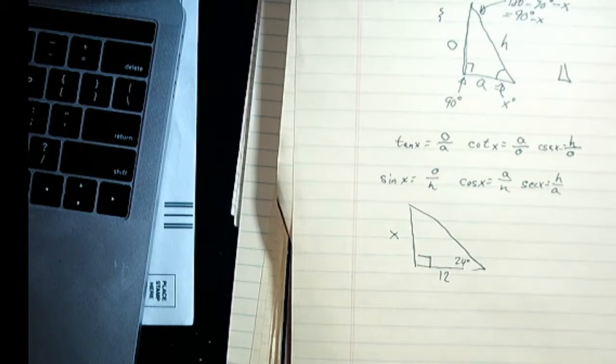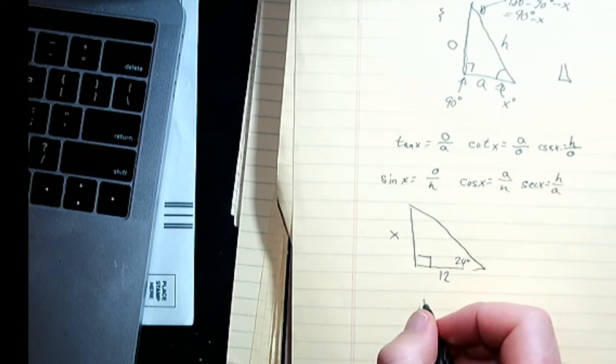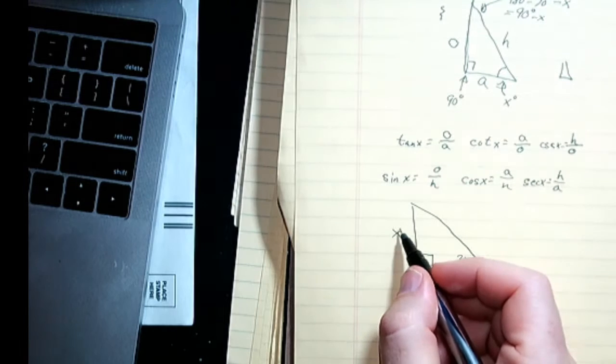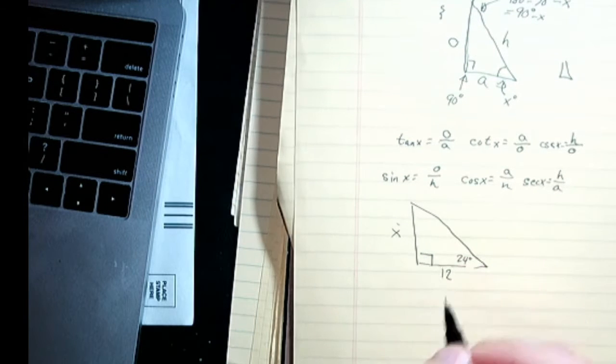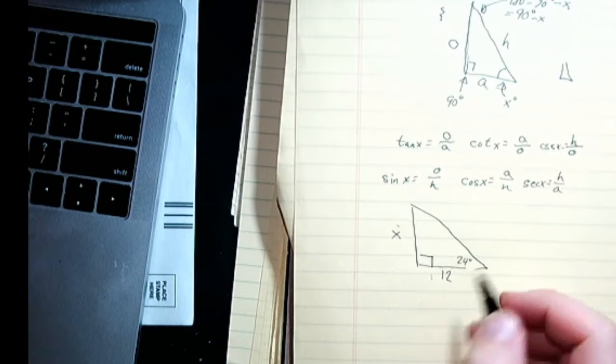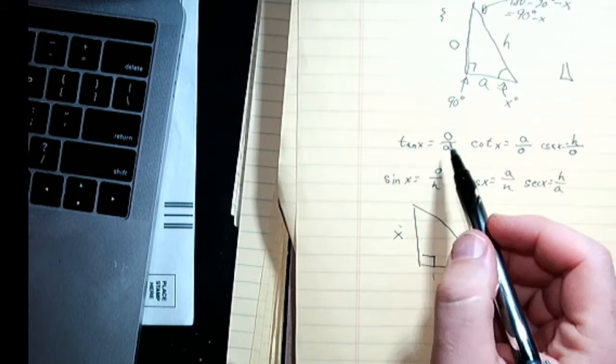Well, the trick is this. There will be a trig function which has the thing we want to know divided by the thing we don't know yet. So, for example, here, you notice we would like to know x, which is opposite. We already know adjacent. So what we need to do is take a function that's opposite over adjacent. What's opposite over adjacent? That's tan x.